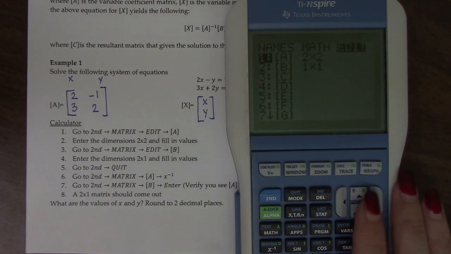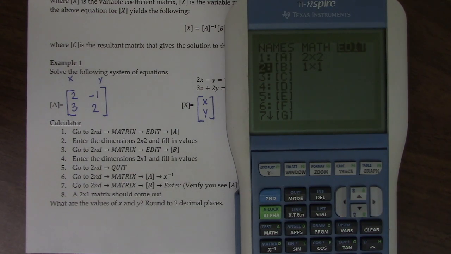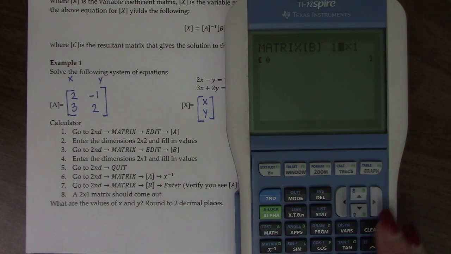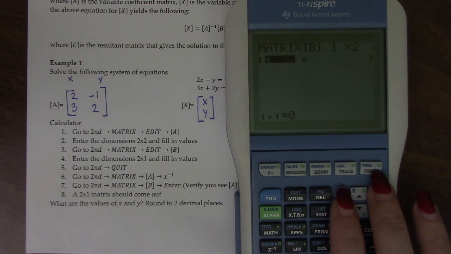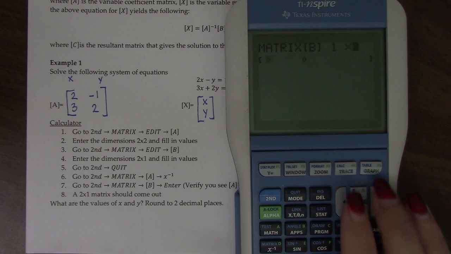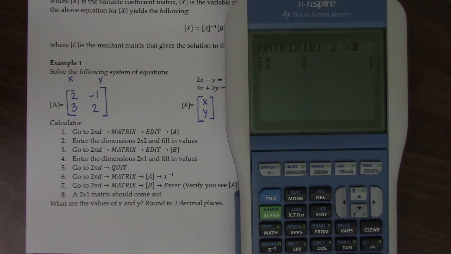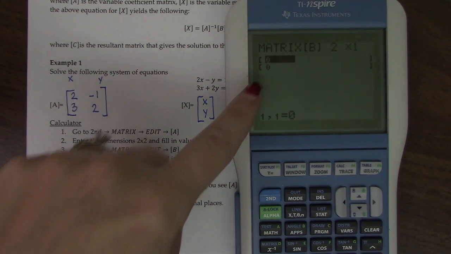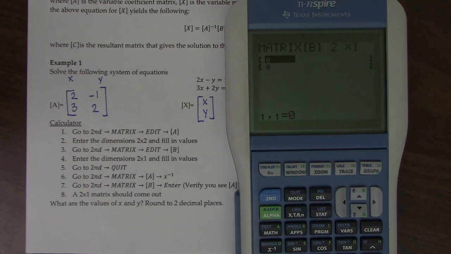Now I'm going to go back over to edit and enter matrix B. I don't need to enter the variable matrix because the calculator intuitively knows that there are two variables. I just need to enter my constant matrix, B. This is going to be a 1 by 2 matrix. Oh, sorry, it's a 2 by 1: 2 rows, 1 column. Let me go back up and change that. The nice thing is you can see in the calculator that the dimensions look the way we wrote it. That was 10 and 5.